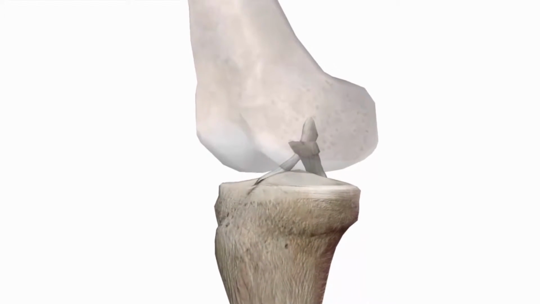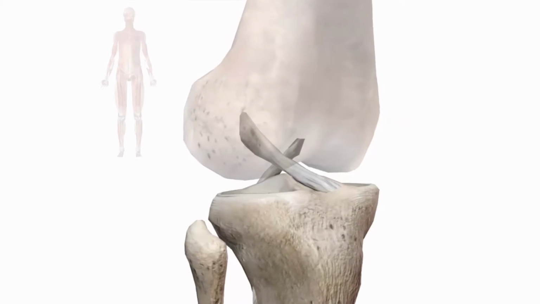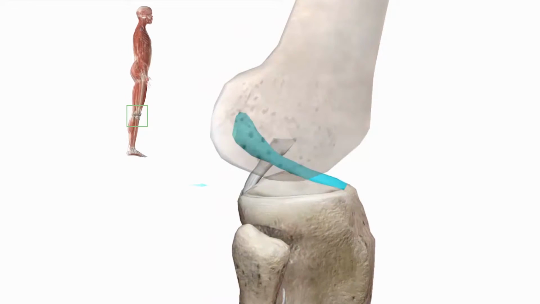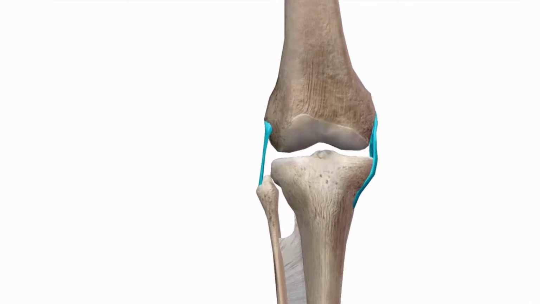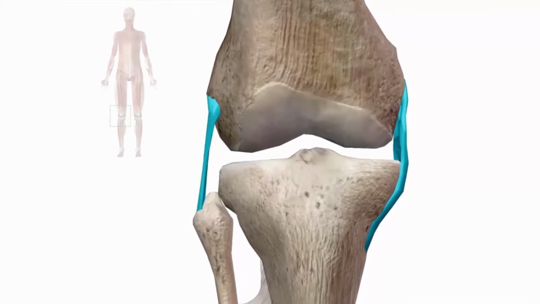Both ligaments provide important multiplanar stability, most notably in the sagittal plane, where the ACL resists anterior shear, and the PCL resists posterior shear. Medially and laterally, the collateral ligaments limit excessive joint motion in the frontal plane.